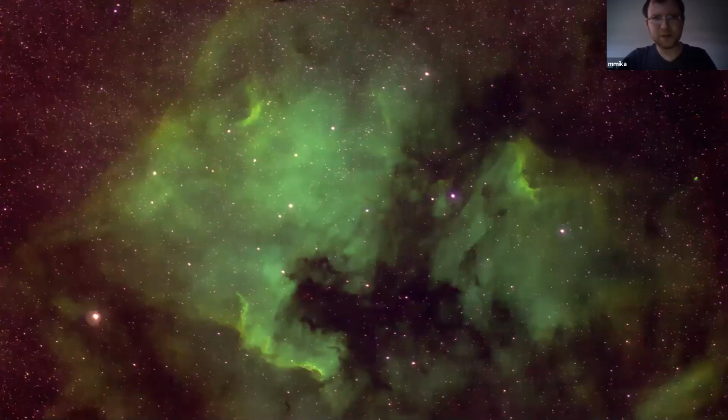And to finish off, here's the North American Nebula again with a 300-millimeter lens this time, using only narrowband filters. So this is done in more or less a close approximation of the Hubble palette that we always see, those green nebulae from NASA, where H-alpha is assigned to the green channel, sulfur 2 is red, and oxygen is blue.